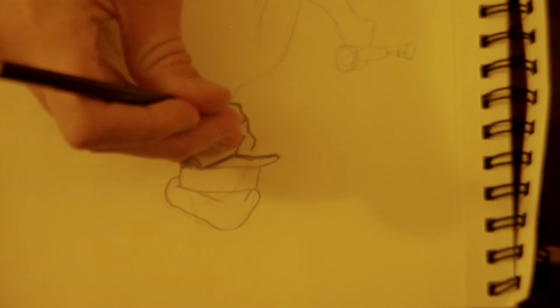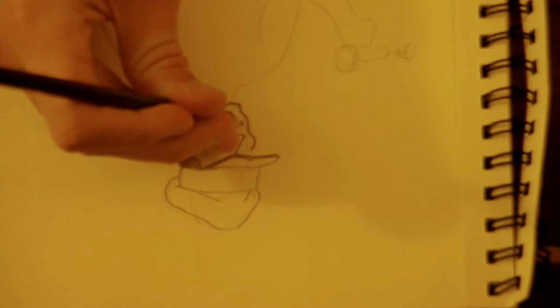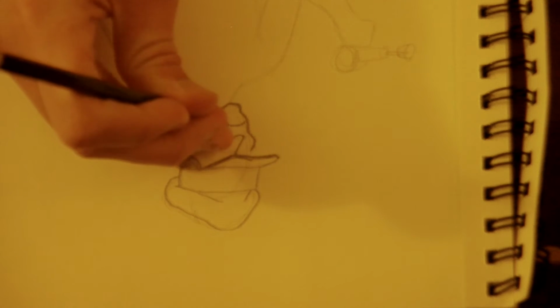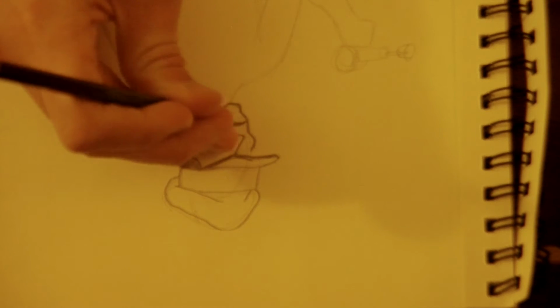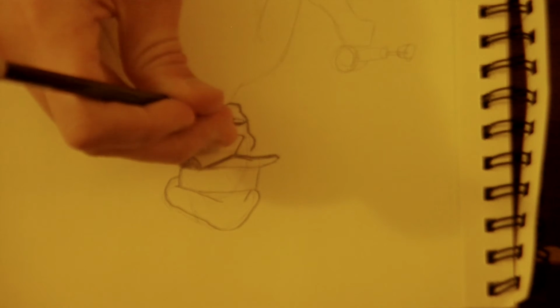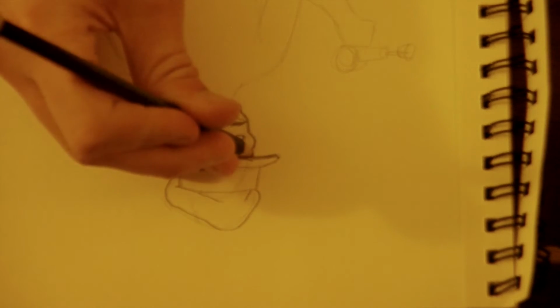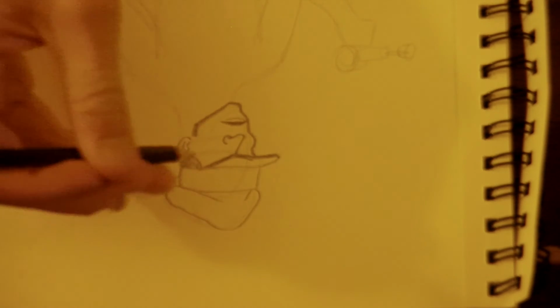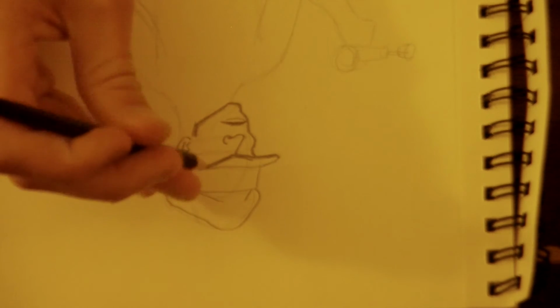I'm going to draw him with his mouth closed anyway. You can shade his upper lip. Because he's German, he'd have a pretty heavy brow line, but because of the hat, you can't really see it anyway.